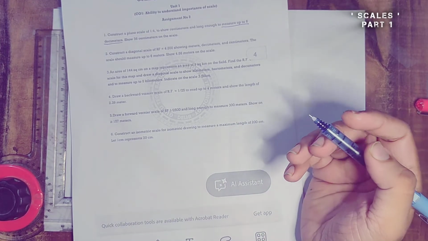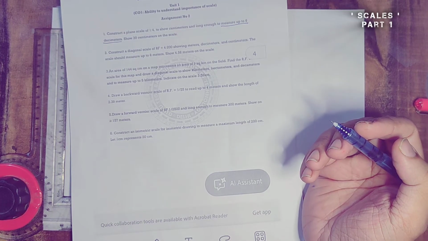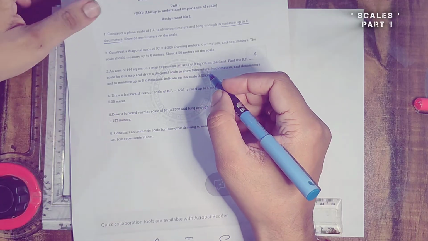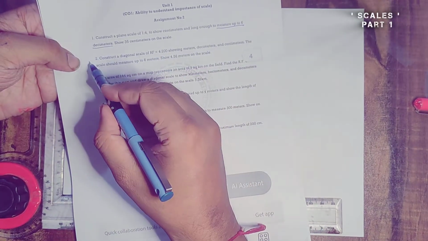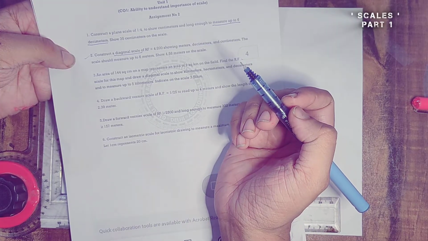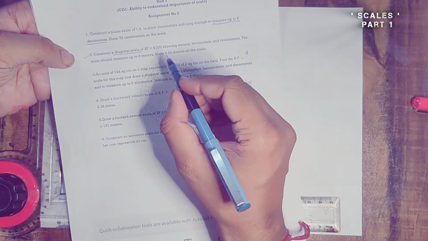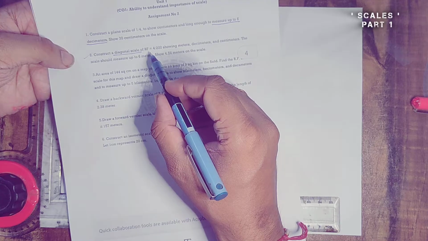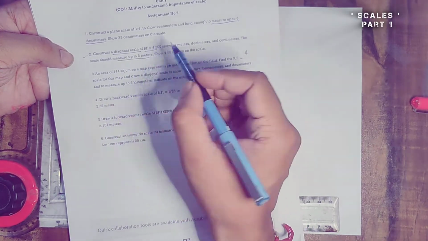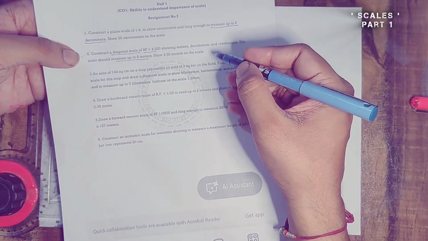Now I will explain you the second question. The second question is basically a diagonal scale. In diagonal scale the things are the same, like RF and the maximum distance, but its resolution differs.